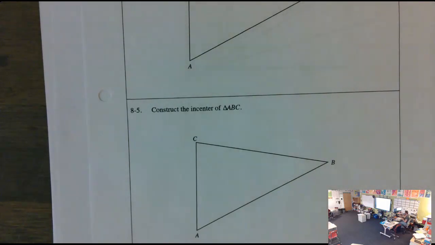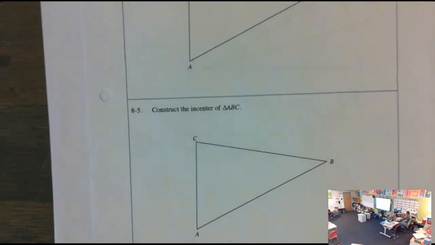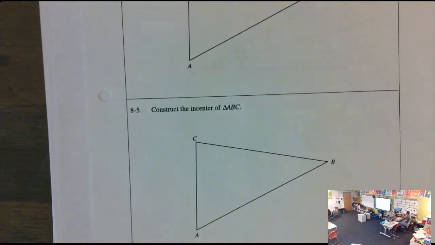A circumcenter is created by making a circle outside the whole thing, so the circle hits all 3 points. So how are we going to make a circle around the whole thing?